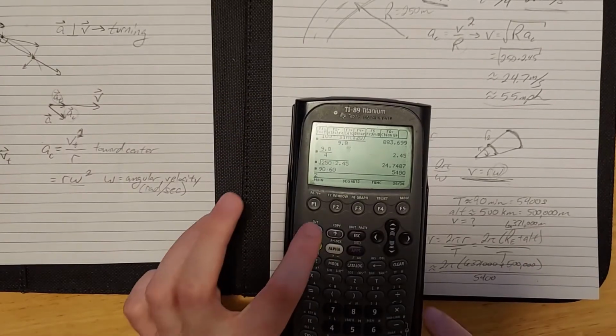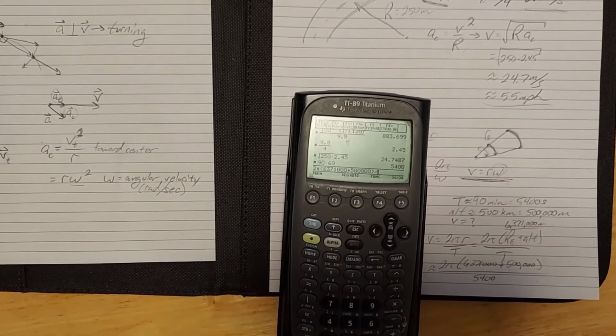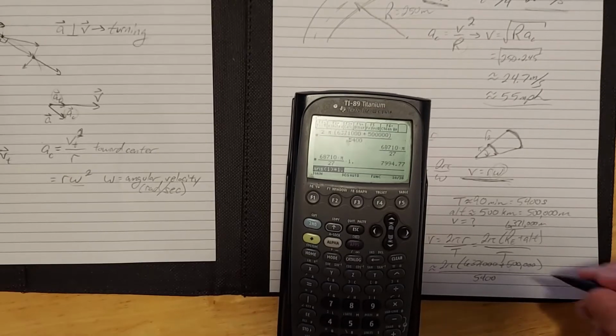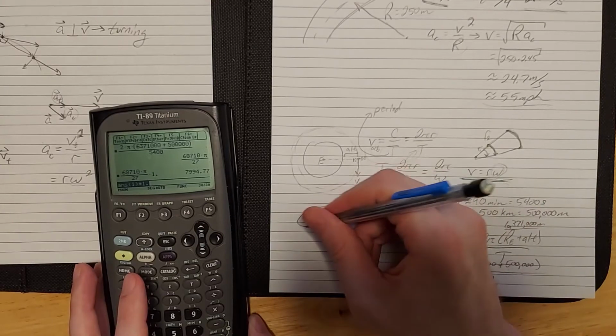Plug all that into your calculator: 6,371,000 plus 500,000, all divided by 5,400, and we get approximately, running out of space here, so we're gonna move that over here.